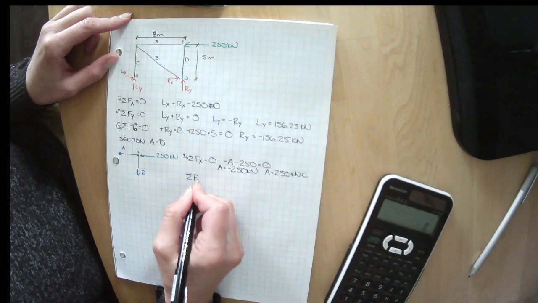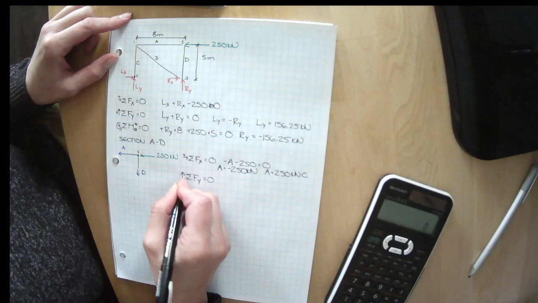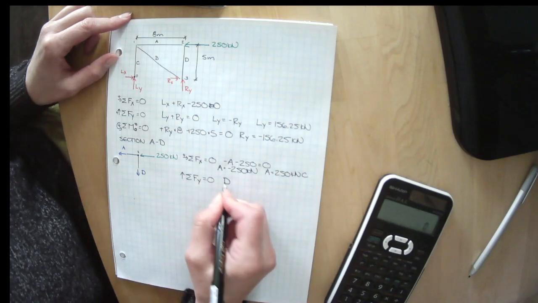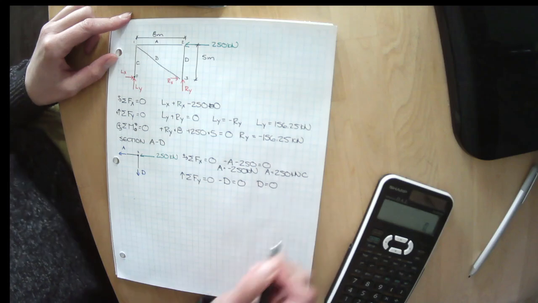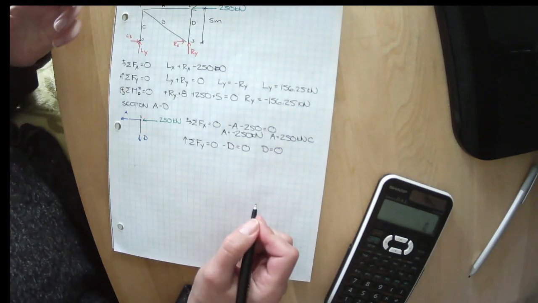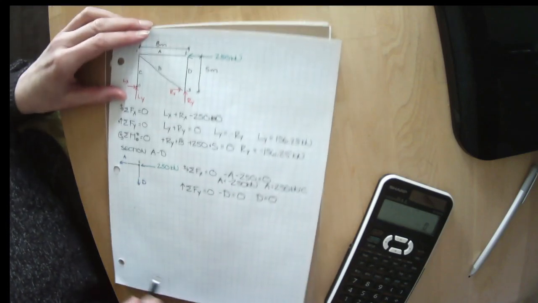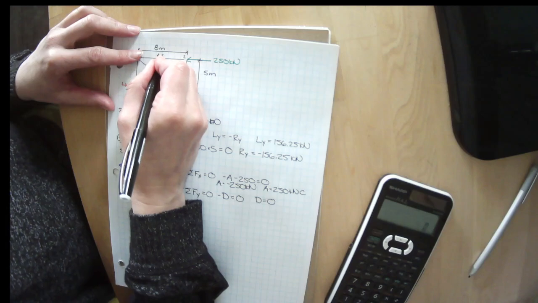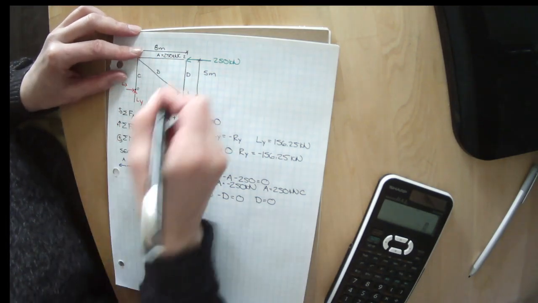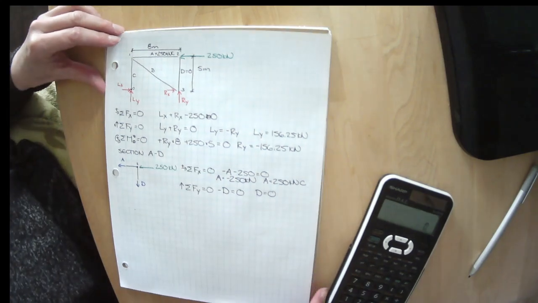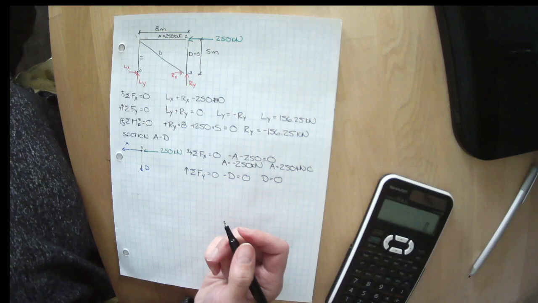Let's sum our forces in the y direction. We have minus D equals 0, or D equals 0. Well, that one was kind of handy. So we've solved for A and we've solved for D. We know that A equals 250 kilonewtons in compression, and we know that D equals 0. Okay, so maybe we're starting to get somewhere now.